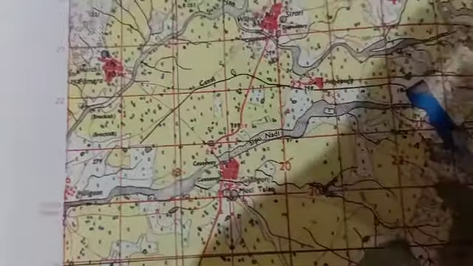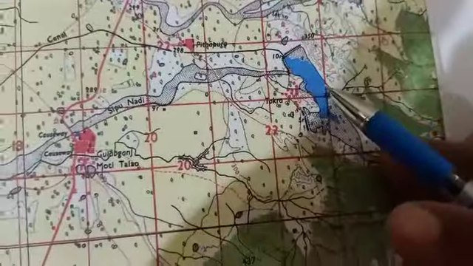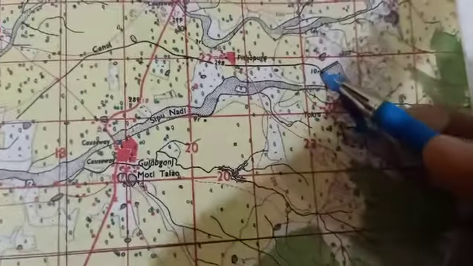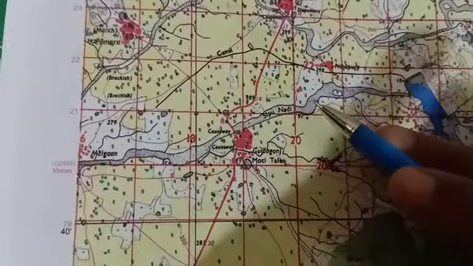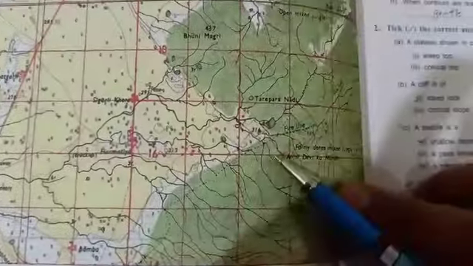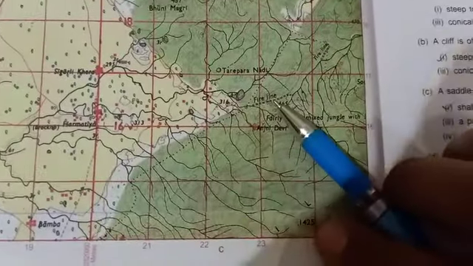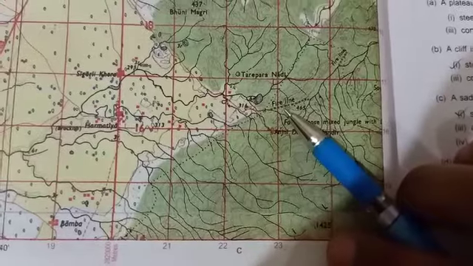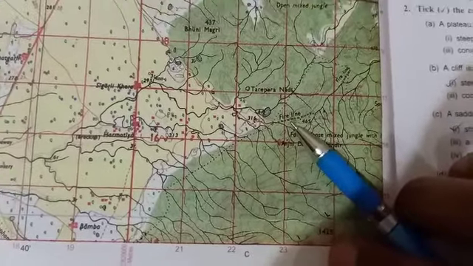Then again, one more, you see perennial water bodies are found there. It is a reservoir. This river is not a perennial river, so this construction is made here. Then again, a fire line is shown there. A fire line is a cleared area protecting the forest areas from forest fire.